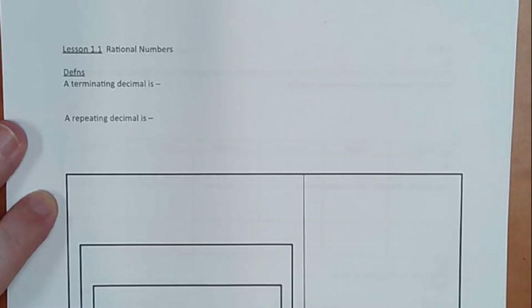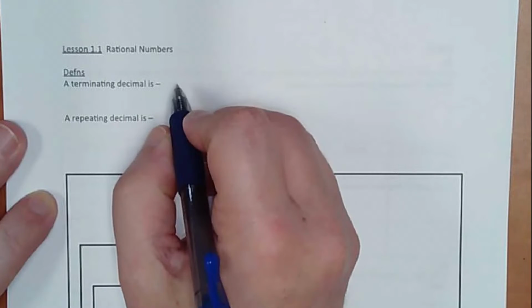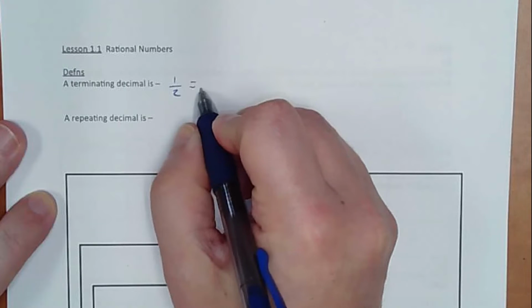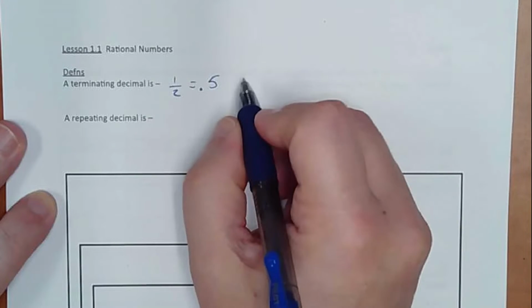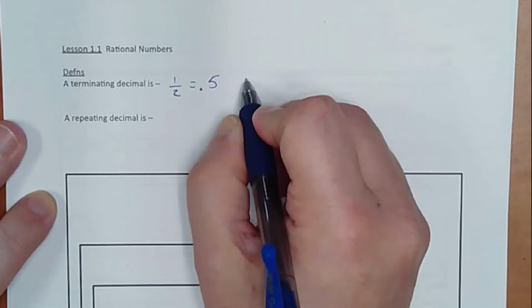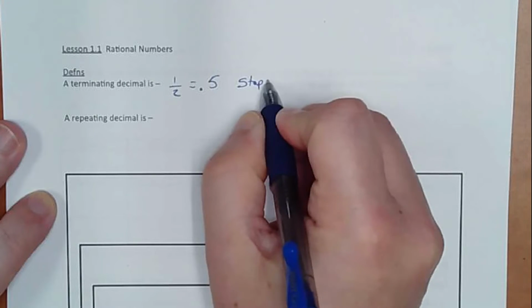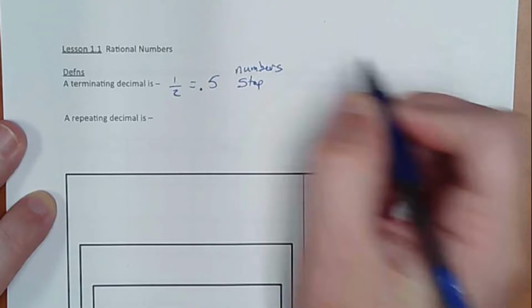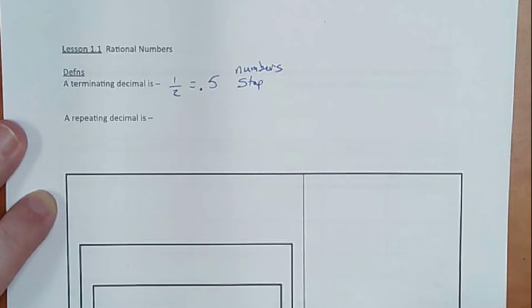Definitions we got to start with. A terminating decimal, something like 1/2. When I write it as a decimal, I get 0.5, so the numbers stop. The numbers stop when I do the division.